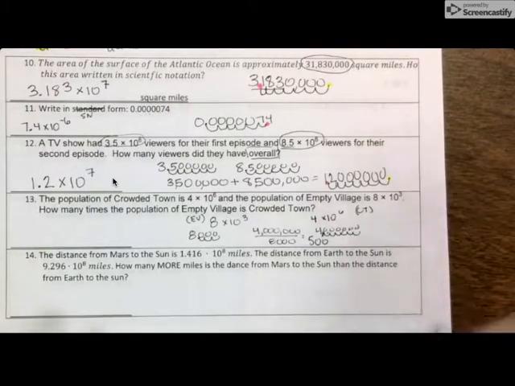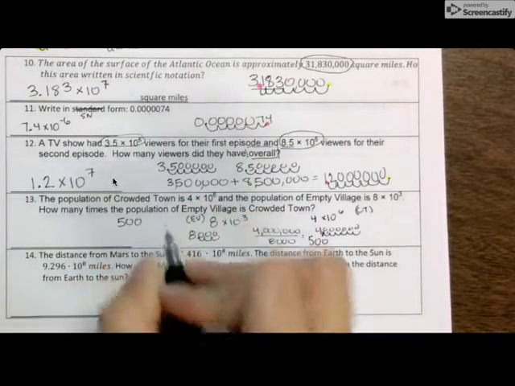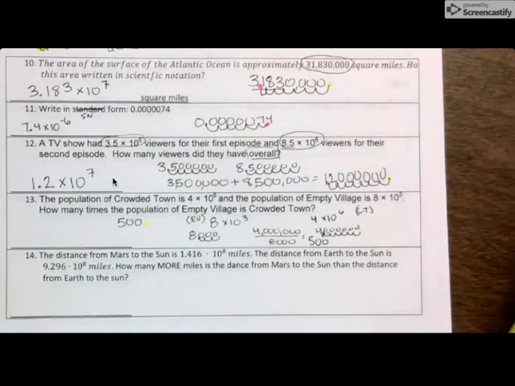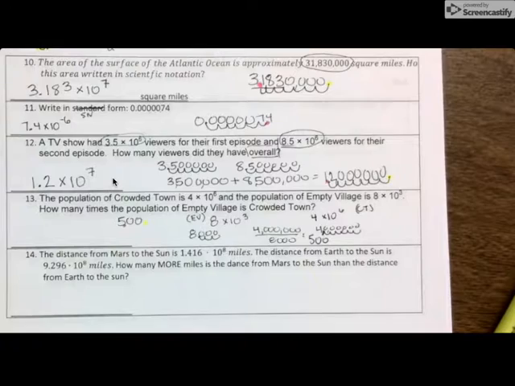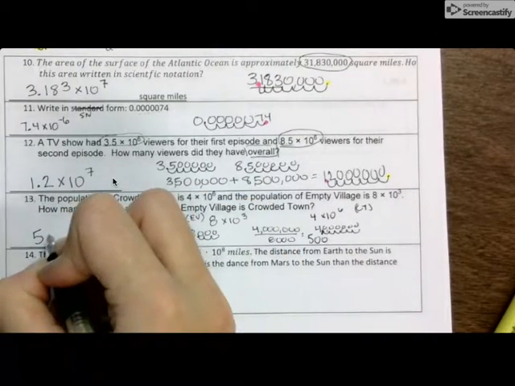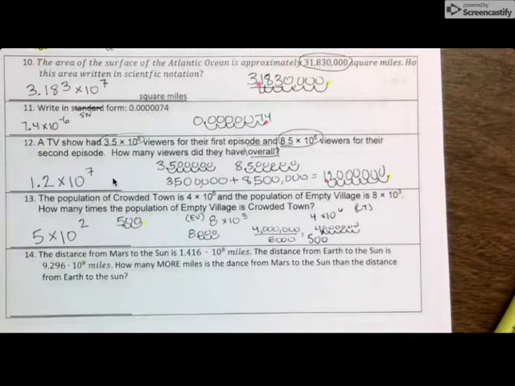But we need to change that into scientific notation. So I'm going to put it over here. So I have 500. Where's the decimal at currently? Here. Where do I want it? Here. So I need to move it 1, 2 humps. So 5 times 10 to the second. Okay? That one's hard. I get it. You will get better at word problems, I promise.